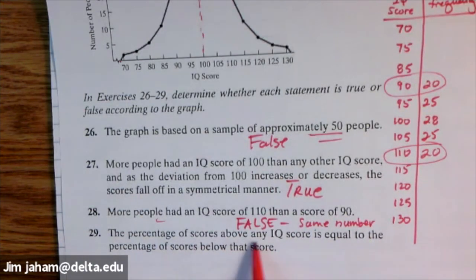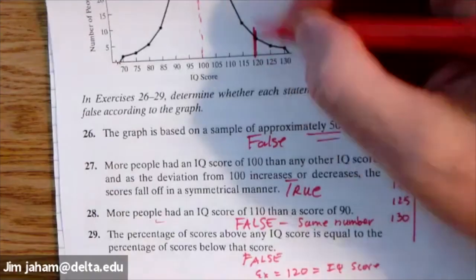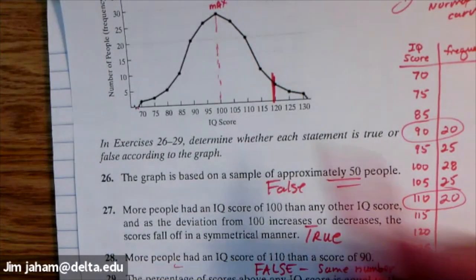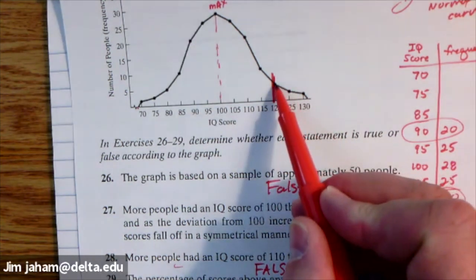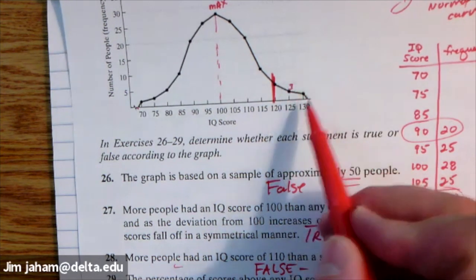The percentage of scores above any IQ score is equal to the percentage of scores below that score. Yeah, we can see that that's false. So for example, if we take the data value 120, here's 120. The number of data values higher than this would be these folks here, maybe these 3 folks here and these 2 folks here.